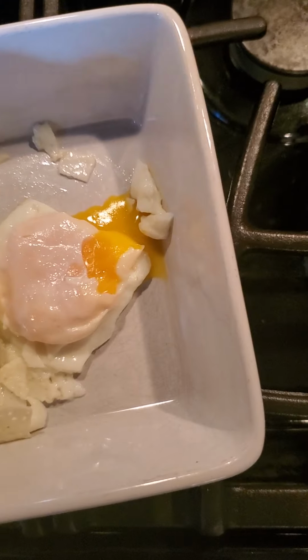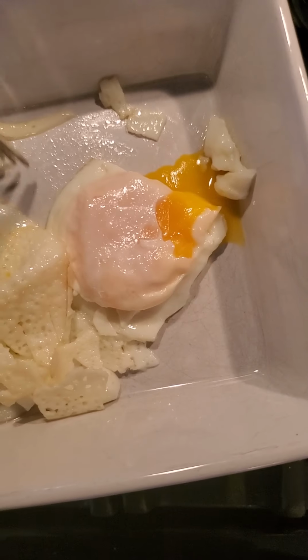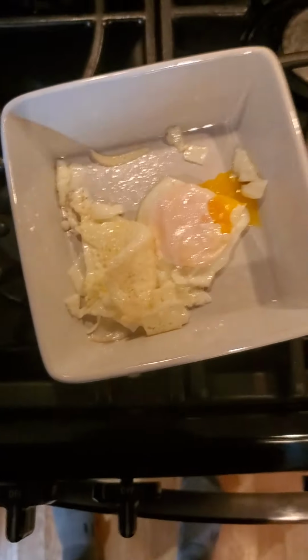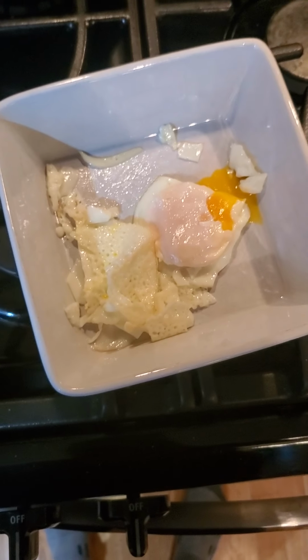So yeah, it's very different than what it was before. You can see the change in the egg whites, and yeah, so that's the denaturation of an egg.